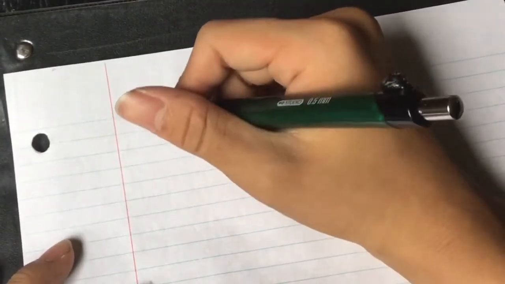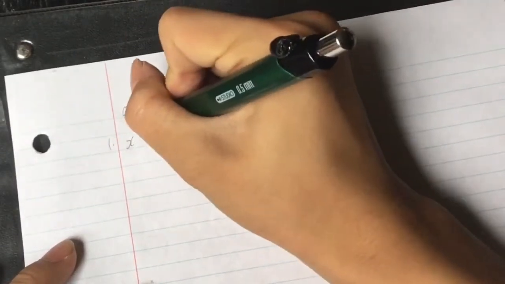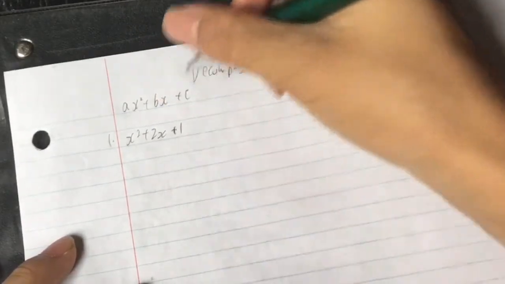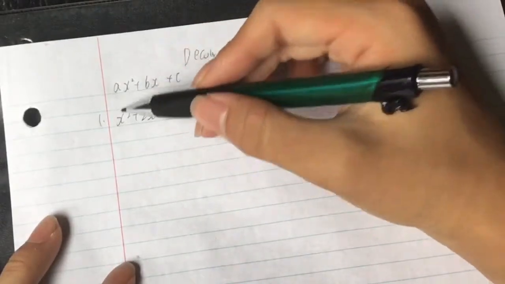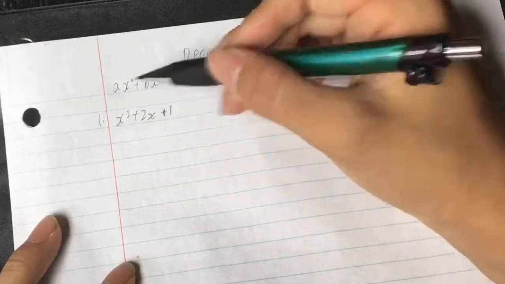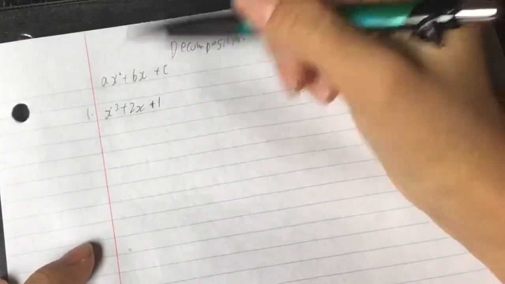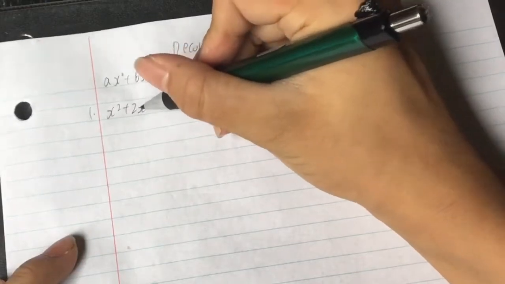So let's do an example when a does equal 1. Let's say number 1, x squared plus 2x plus 1. Simple example. I don't like the way my math teacher teaches it, because she says you need to find the factor of a and c that adds up to b or something like that. It's very confusing. So what I like to do is, when a does equal 1, you need two numbers that will multiply to 1 and add up to 2.